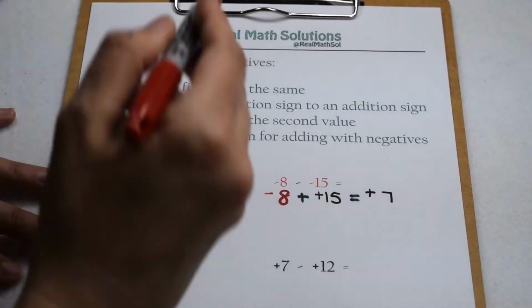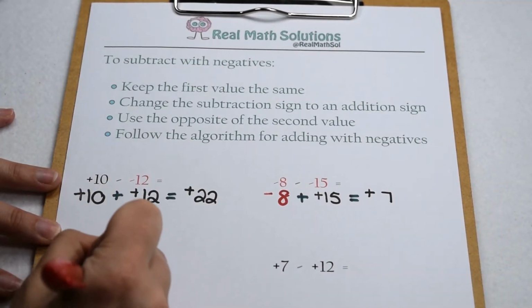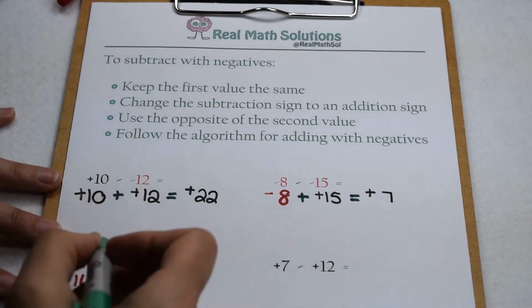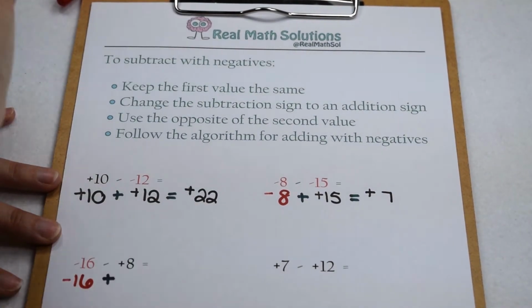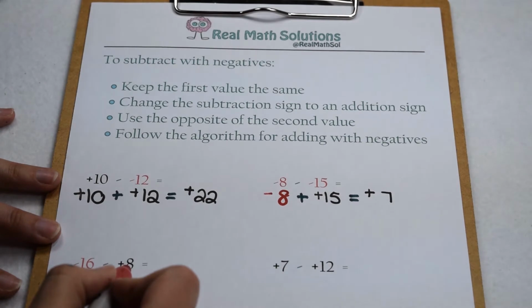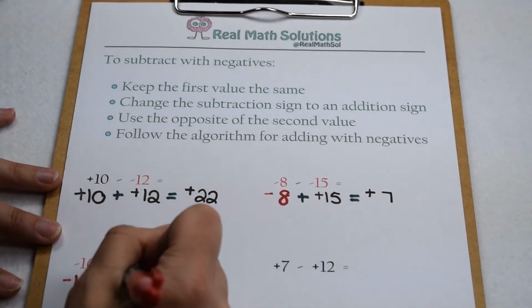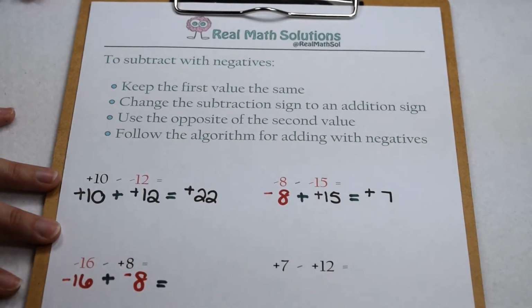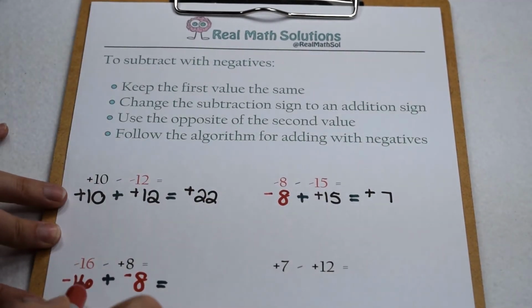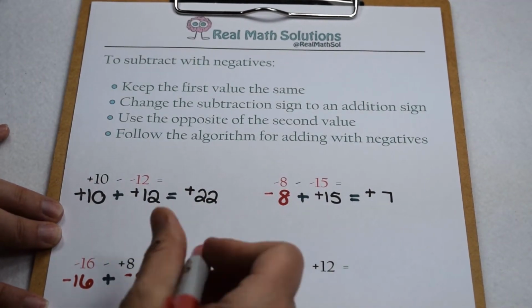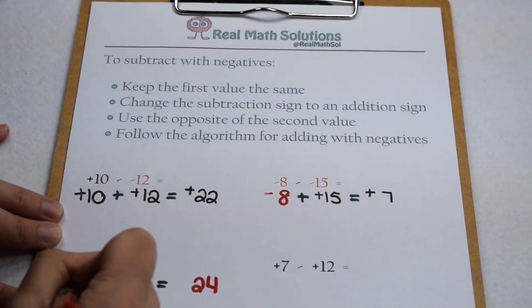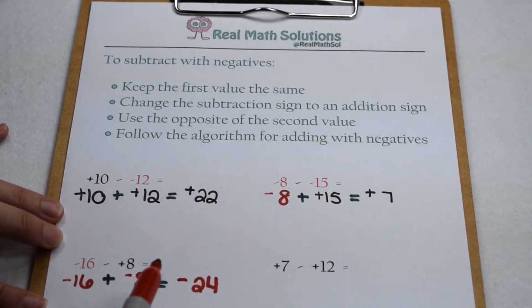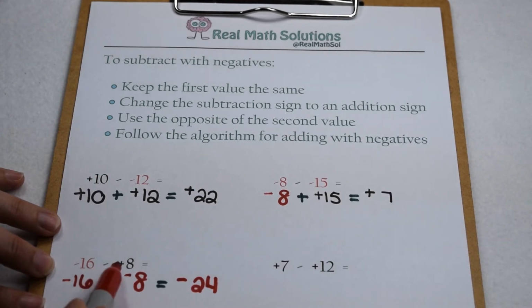Down here, I'm going to start with negative 16, so my first value is going to stay the same. Again, my subtraction changes to an addition, and I'm going to want to take the opposite of my second value. So instead of positive 8, I'm going to have negative 8. From there, we can follow our rules for adding with negatives. Since our signs match, we can add our two values together. 16 plus 8 gives me 24. Since both my values are negative, my sum is also going to be negative. So negative 16 minus positive 8 gives me a solution of negative 24.